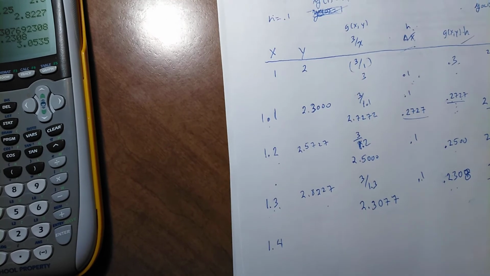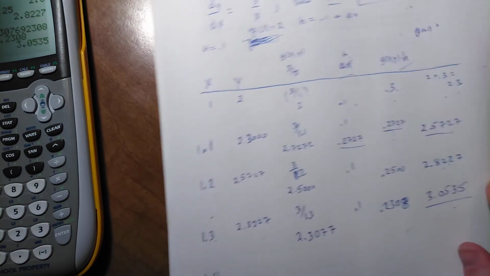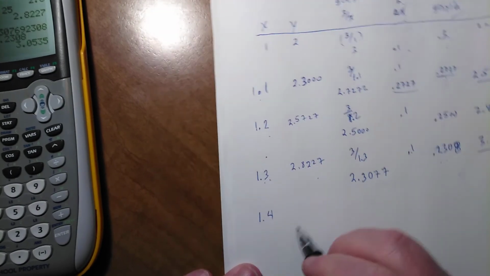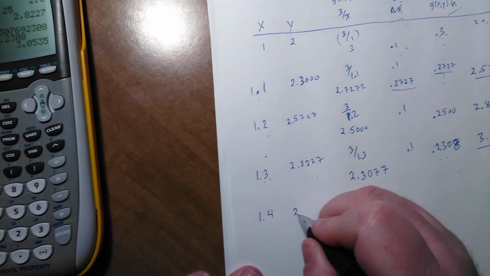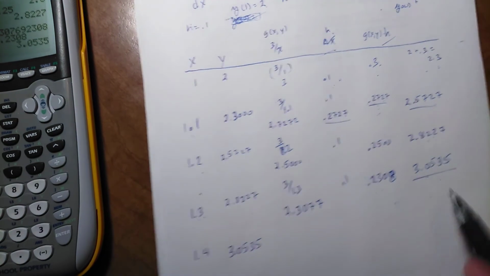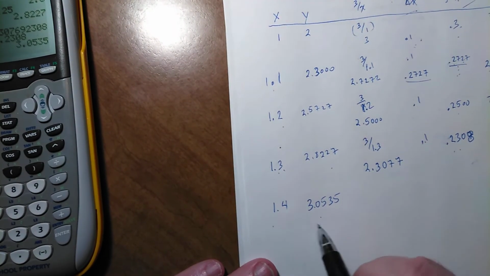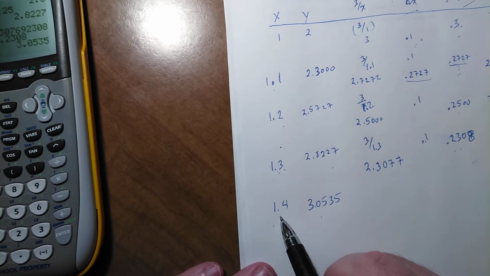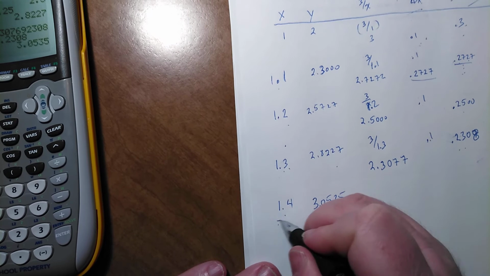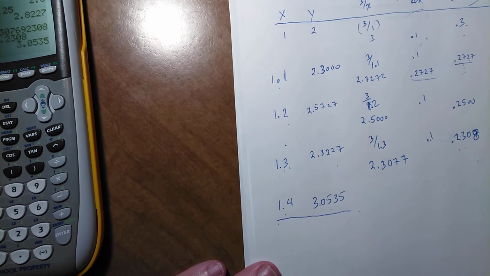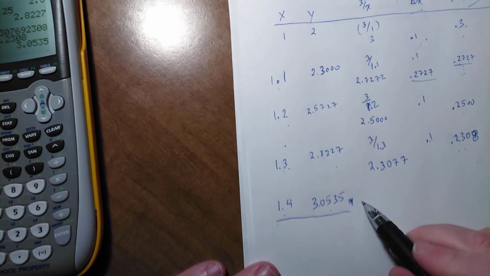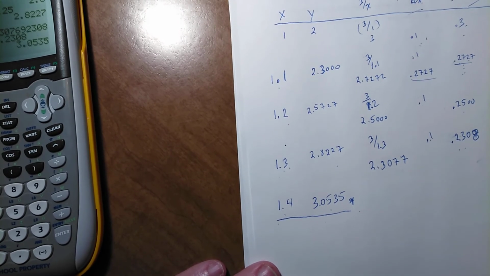Our y is now the previous thing that we just found, 3.0535. That's my new y. So what I was saying before, when x is equal to 1.4, y is equal to 3.0535. This is what they asked us to find in the textbook. Okay, so that's our answer. We're done at this point. You don't need to carry this through one more time.